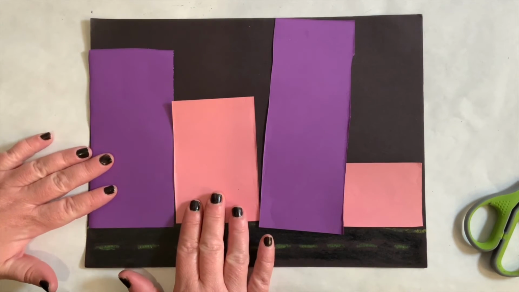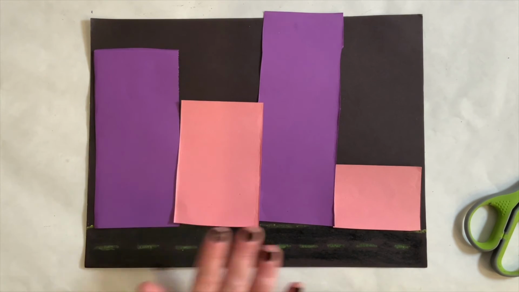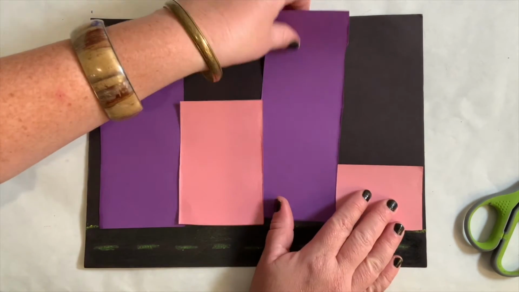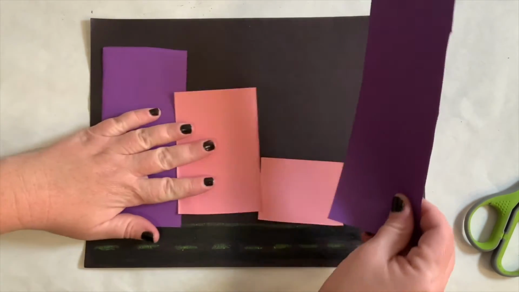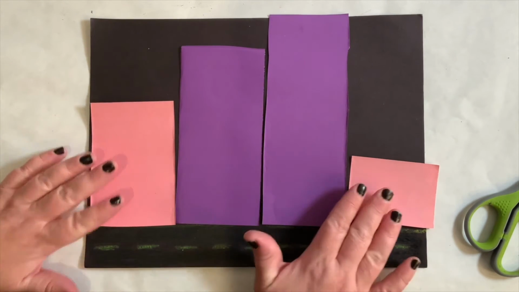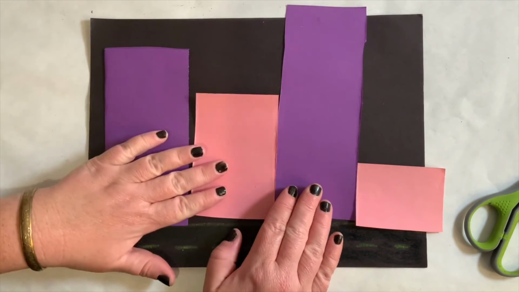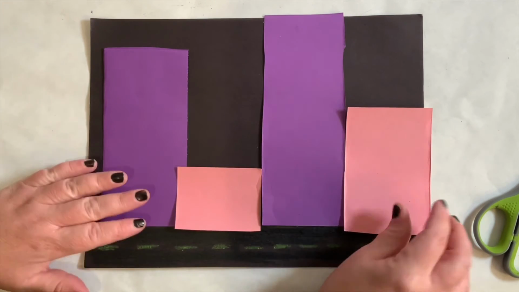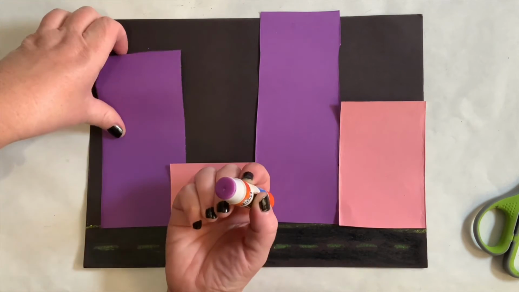It's fun to be the designer of a city. You can decide the color buildings you have, where you want to put them. I'm not sure. So just kind of move them around and see what you think looks good, okay? I don't know. I think I like it the way I had it. Maybe put this one here. And we're gonna glue the rectangles on top of the road, and they're going to be touching each other. Okay, I'm happy with that.